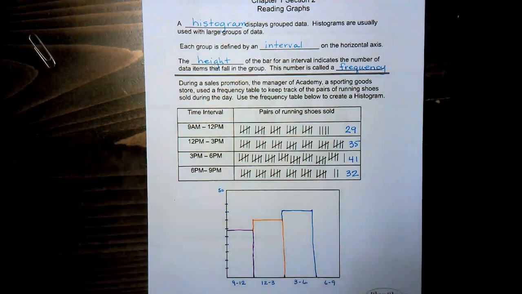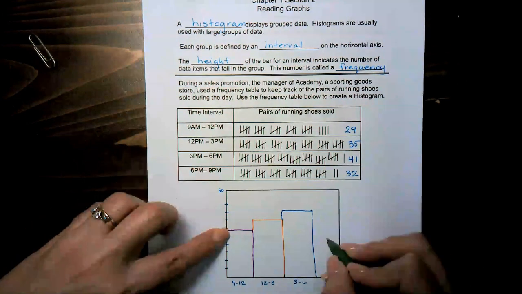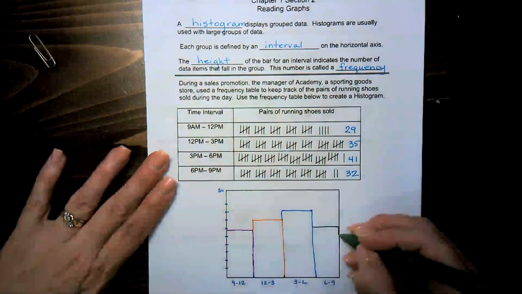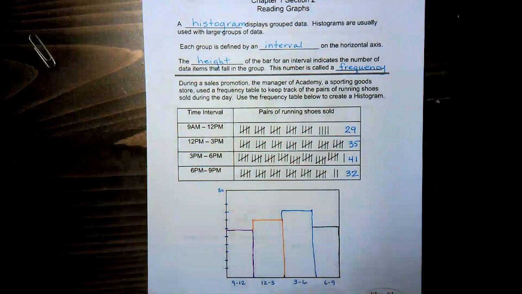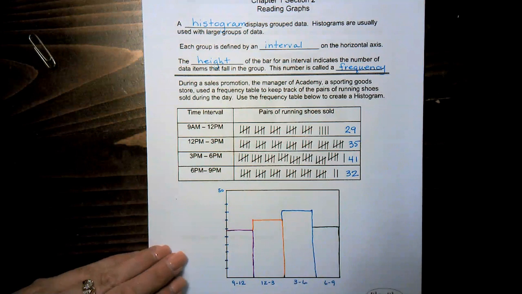And then finally, between 6 and 9 was 32. So we need to be about right here for 32. And that's my last bar. And so you see that the histogram has intervals on the horizontal axis, and the height of the bar tells us how many items were actually in that interval.